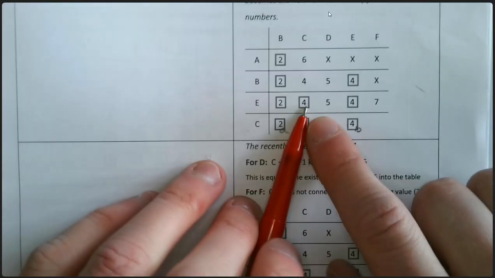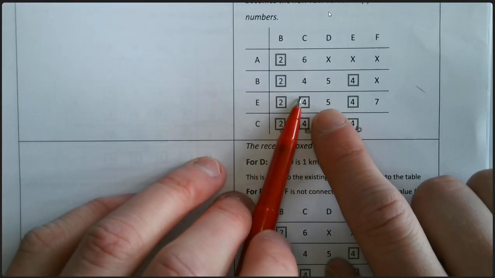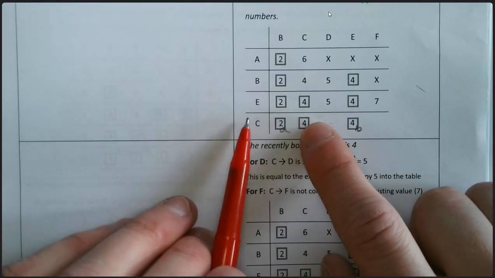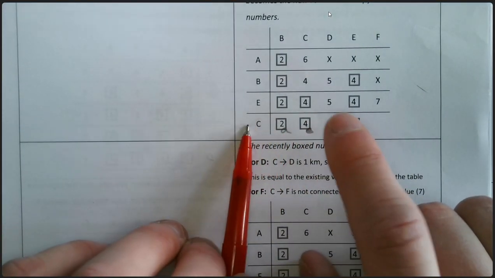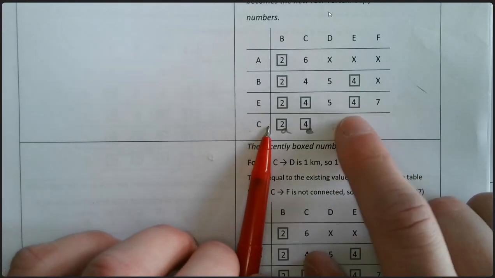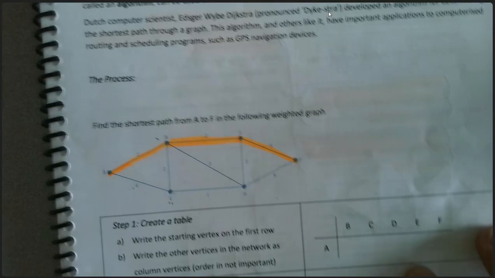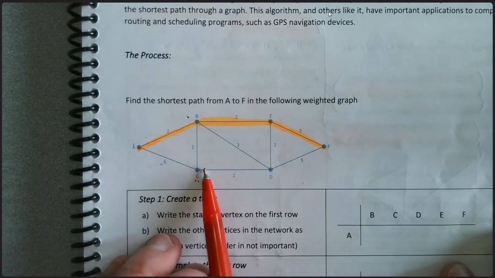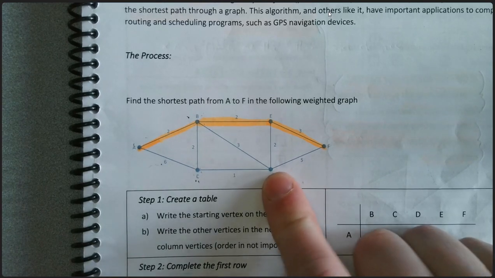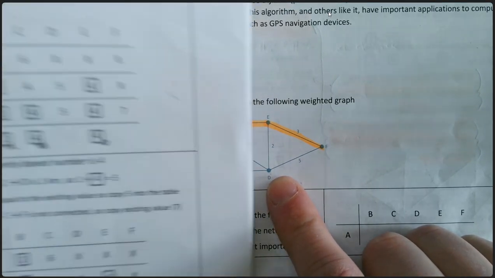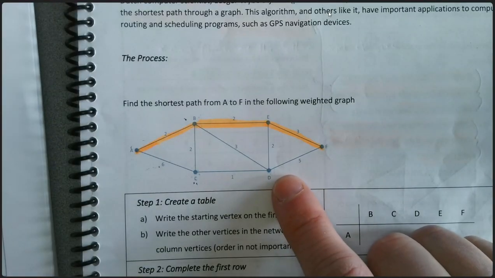Right. Moving on, we need to pick another number. So we pick the smallest number here, which is the other 4. So from C, our next row becomes C, and we fill in the 2, the 4, and the 4. And now we're looking from C to D. Is C to D better than going 4 somewhere? So we're going back here. C to D, it's adding on a 1 to 5. So is that better than what we've got already? We've got a 5, so it's not the same, so we keep it.